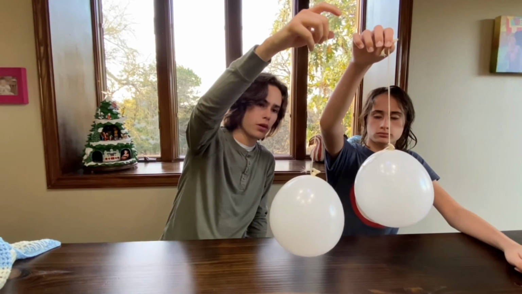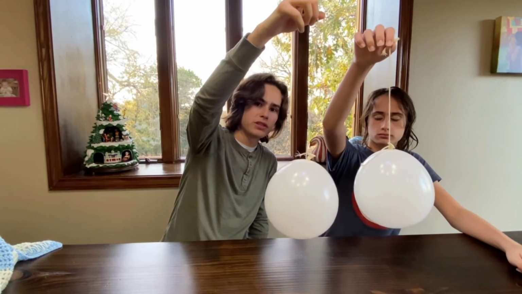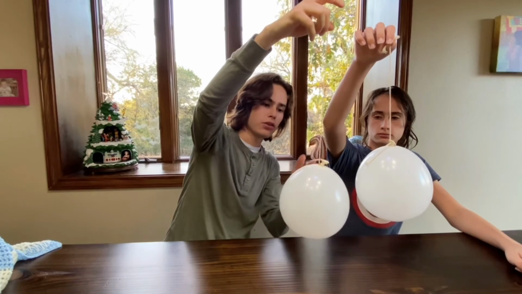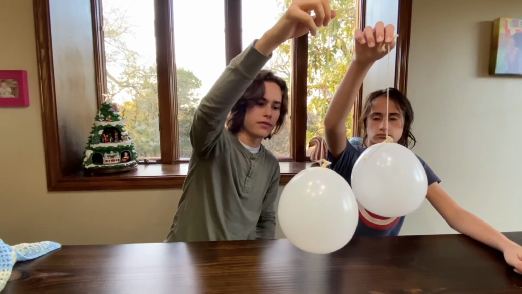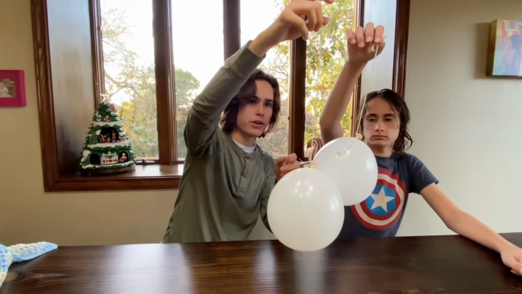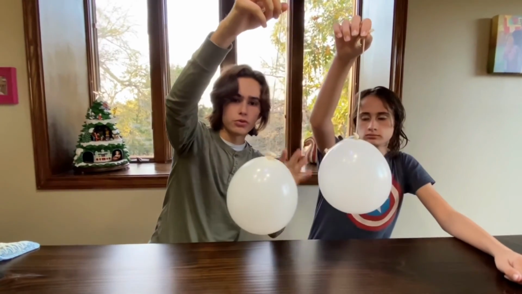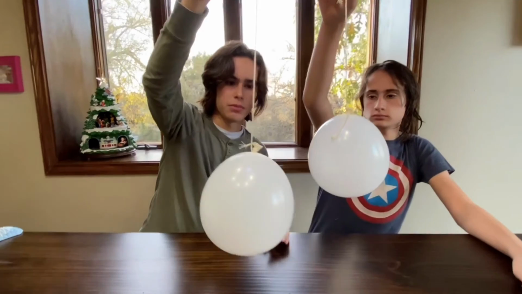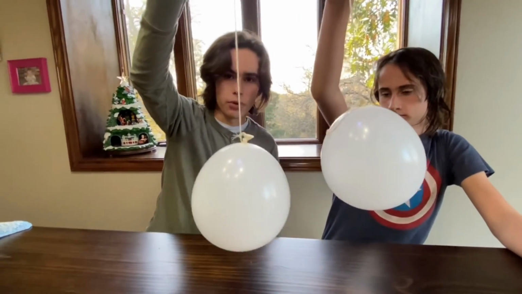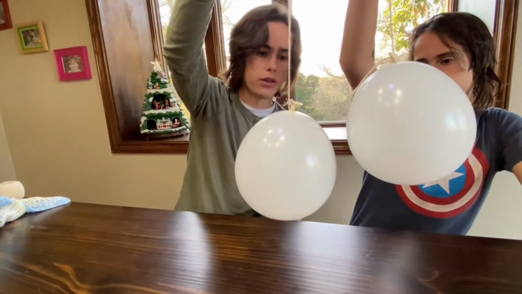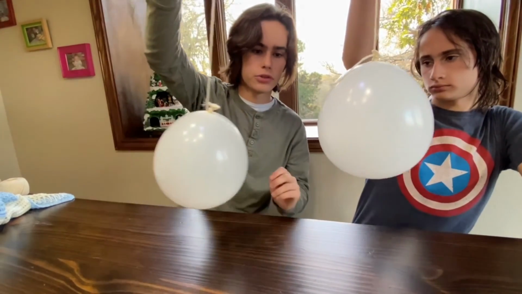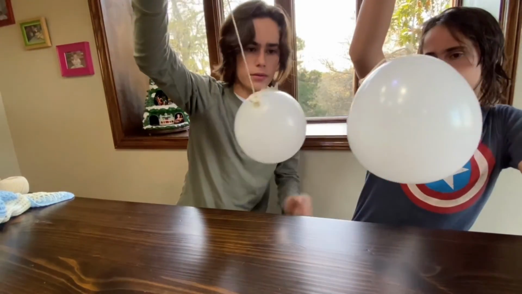Even though I'm bringing the string over, the balloons still don't want to touch. It's angled away. This is because both the balloons are negatively charged. See this space right here? If they were just neutral, they'd be touching right now. But because they're both negatively charged, they have the same charge. And like charges repel. See? Bring this closer. It's pushing this balloon away.